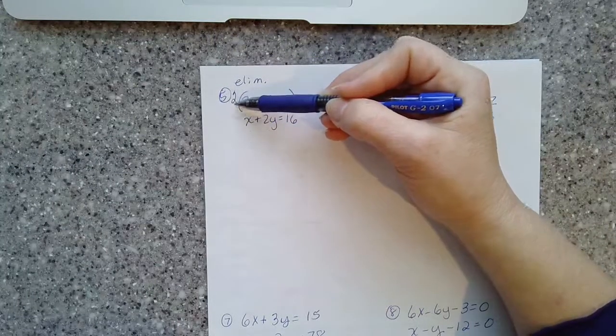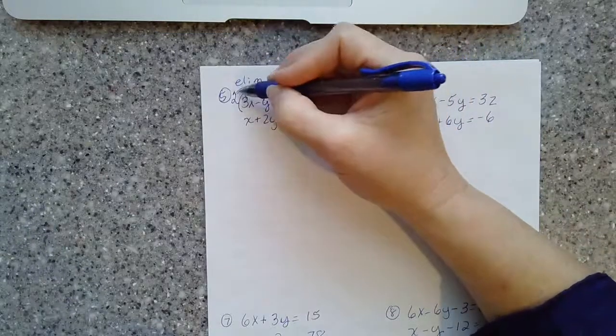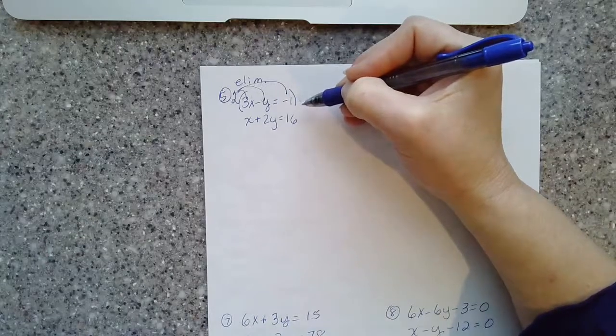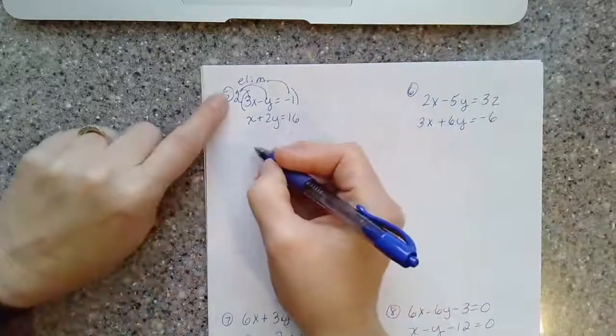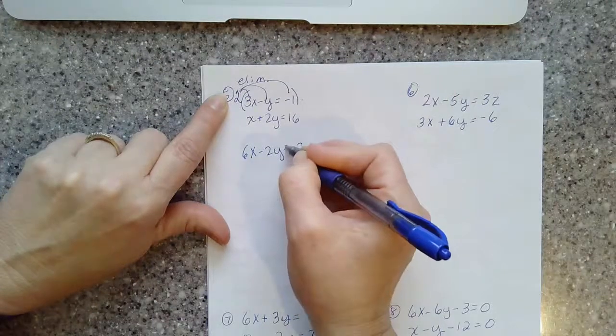So it's an equivalent equation. We haven't just changed its value. So doubling every term in that first equation is perfectly fine. It's still equivalent to what it was. And then that second equation, leave it as it was. And now we can proceed like we did in the last example.